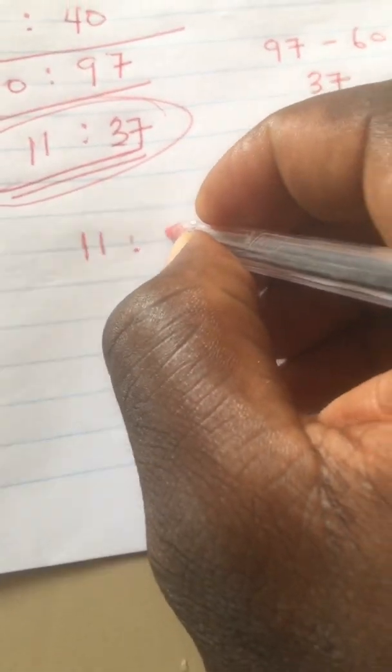Another example, if you have 11 o'clock, and then you've been asked to add 60 minutes to this. Now this 60 minutes, 0 plus 0 is 0. This is 6. So we have 11. But there is no time like 11:60.